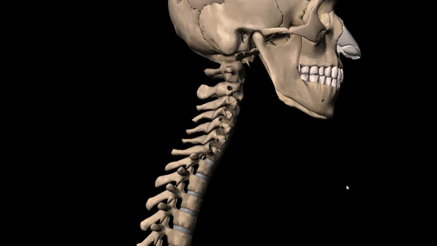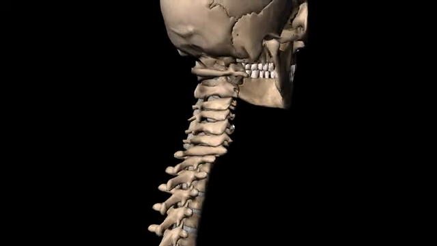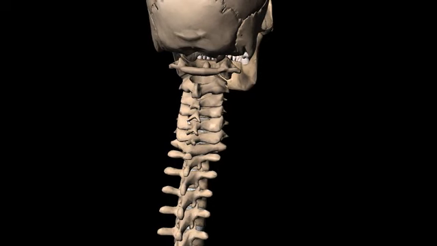But a couple of things that make the cervical spine unique, anatomically at least, is the spinous process. If I roll that around, I look at the spinous process, and we can see that the spinous processes are what we call bifid in nature. So they have 2 points on the ends of the spinous processes.